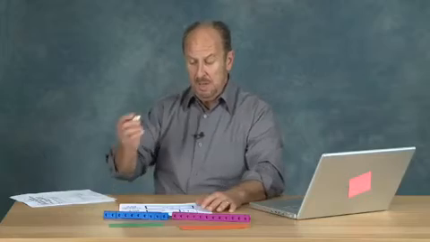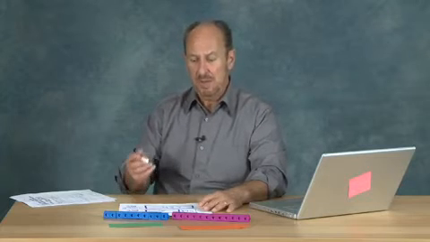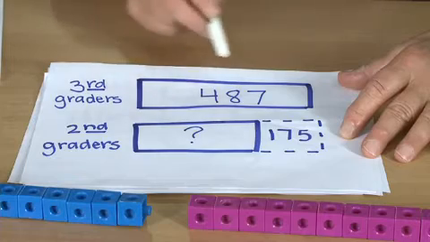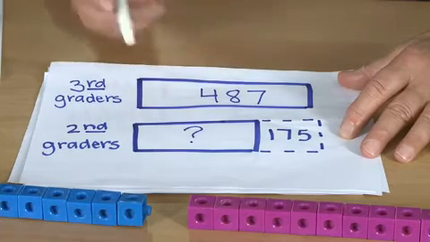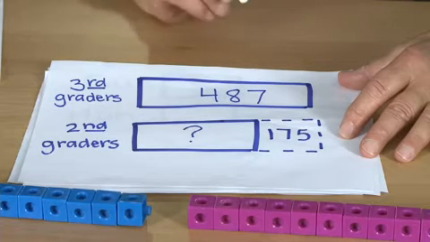And again, I start with simple numbers, but by third grade, students are doing problems like this. The third graders collected 487 cans for the food drive. The second graders collected 175 less. How many did they collect? 487 cans for the food drive, and they draw the 487, right? And then they say the second graders collect 175 less.